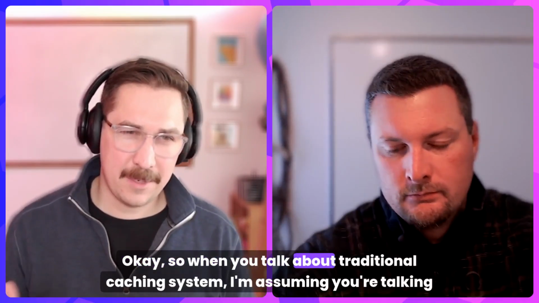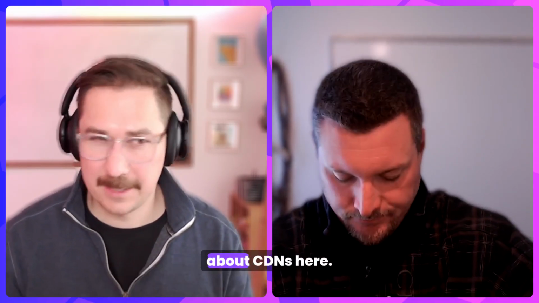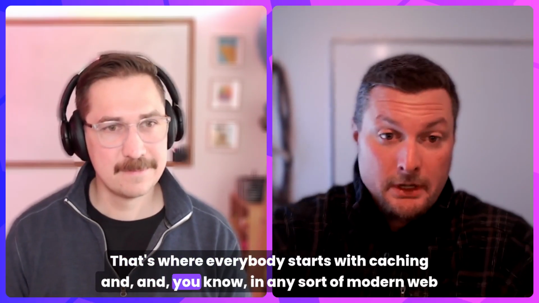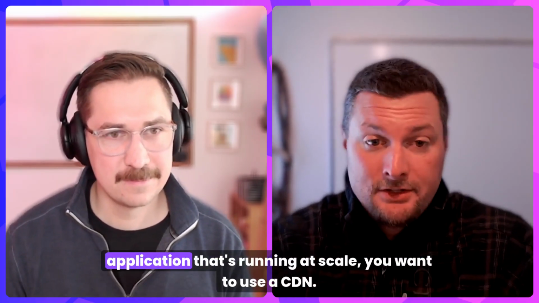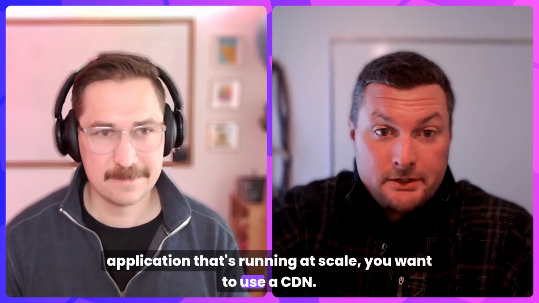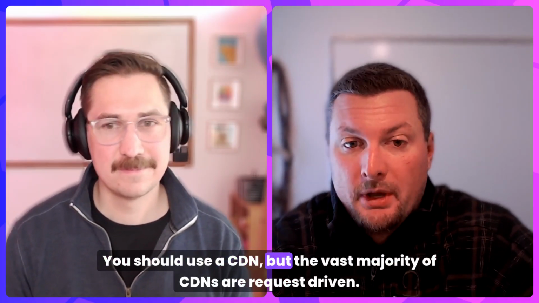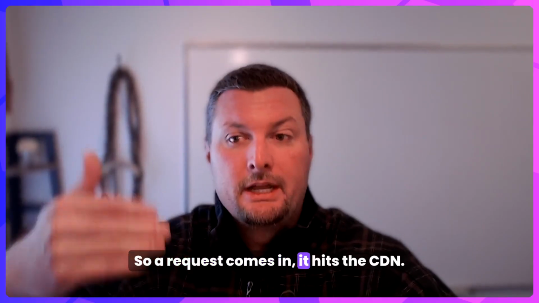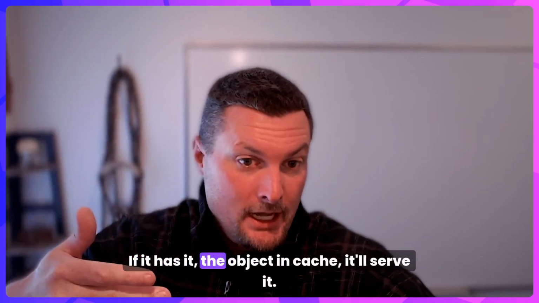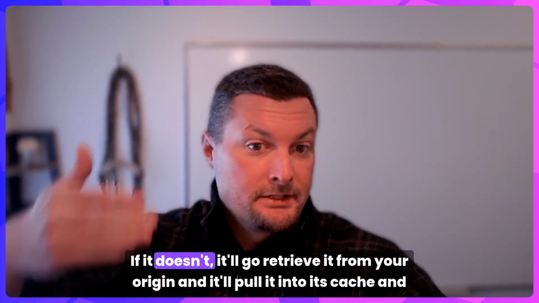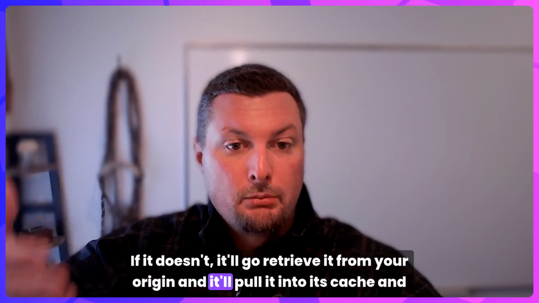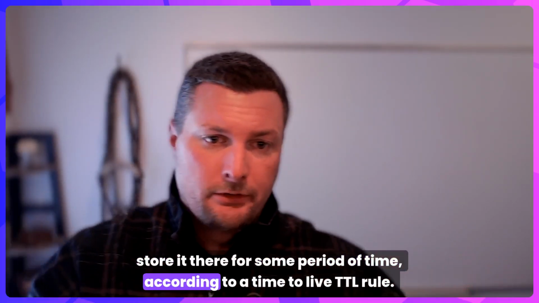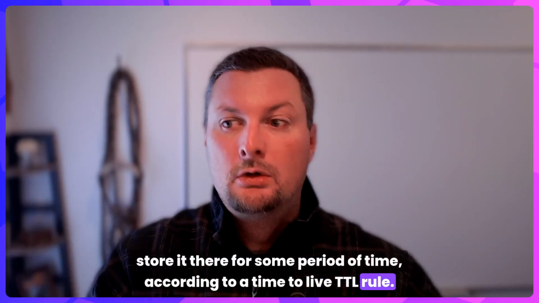Okay, so when you talk about traditional caching system, I'm assuming you're talking about CDNs here. Yeah, right. That's where everybody starts with caching, and in any sort of modern web application that's running at scale, you want to use a CDN. You should use a CDN, but the vast majority of CDNs are request driven. So a request comes in, it hits the CDN. If it has the object in cache, it'll serve it. If it doesn't, it'll go retrieve it from your origin and it'll pull it into its cache and store it there for some period of time, according to a time to live (TTL) rule.